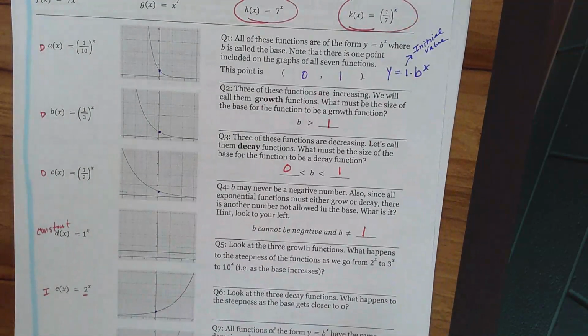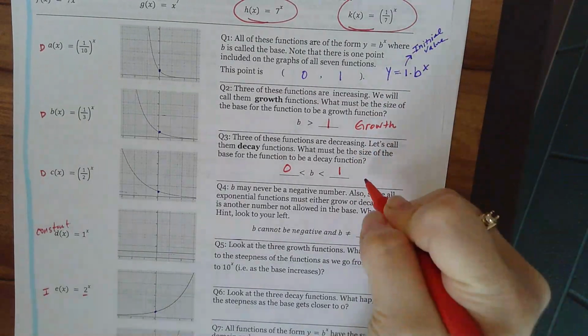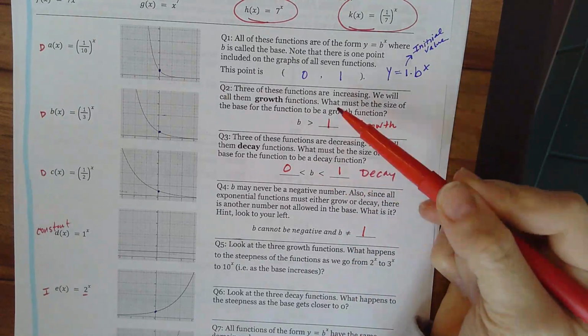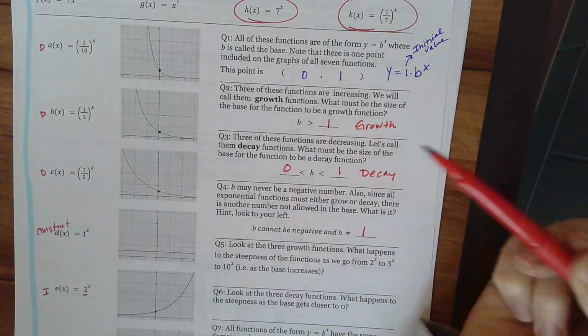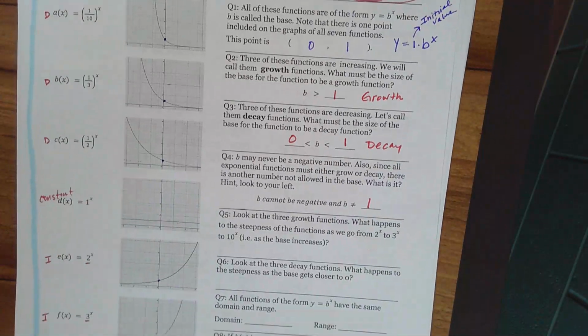So if you notice in how we represent growth, b is greater than 1, and decay, b is less than 1 but greater than 0. Notice that neither of these have b equal to 1, and that's because that never can happen. If it equals 1, then it's just a different type of function.